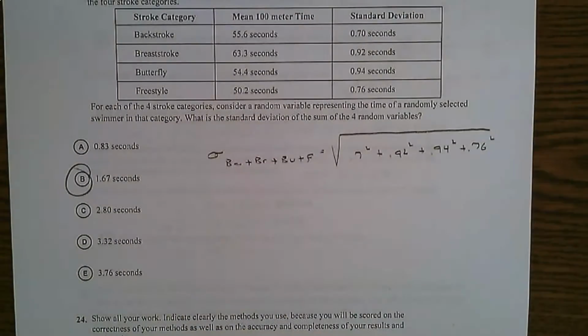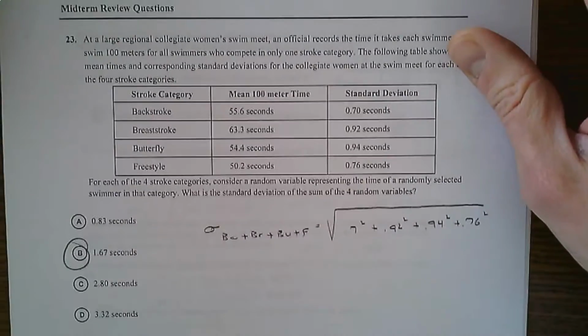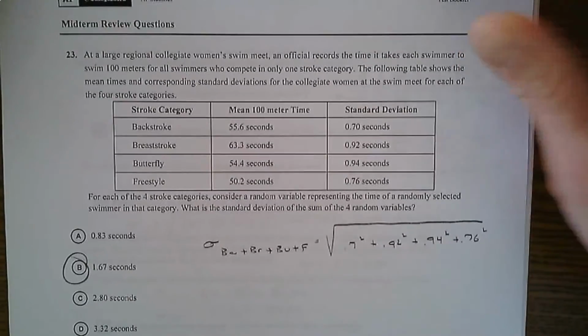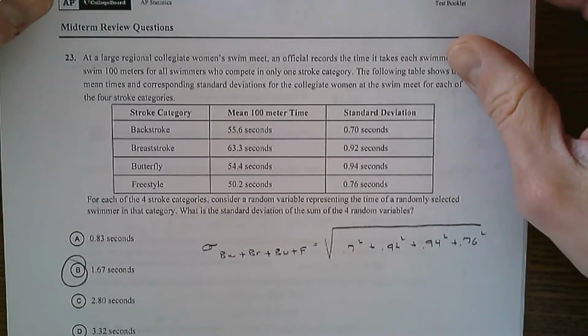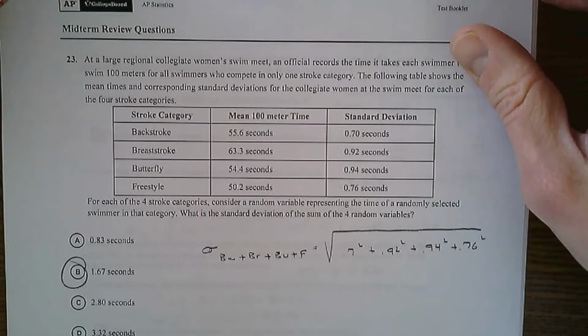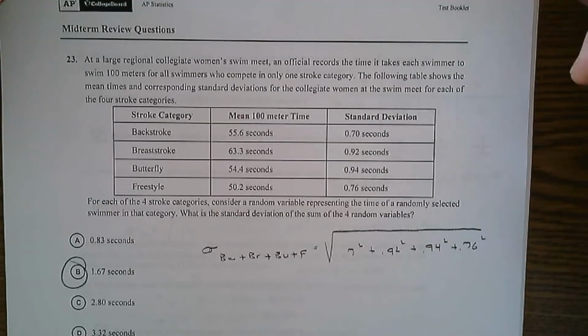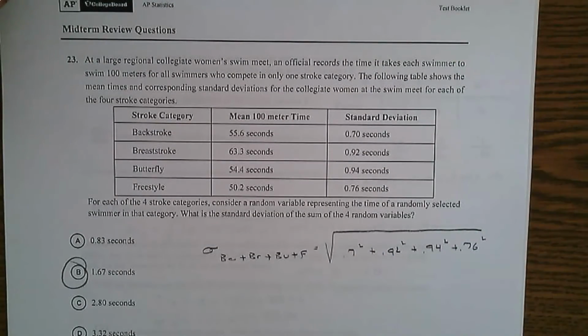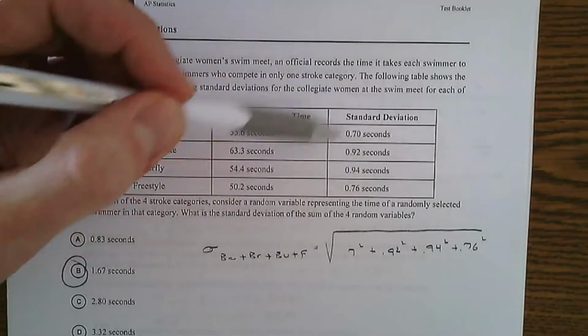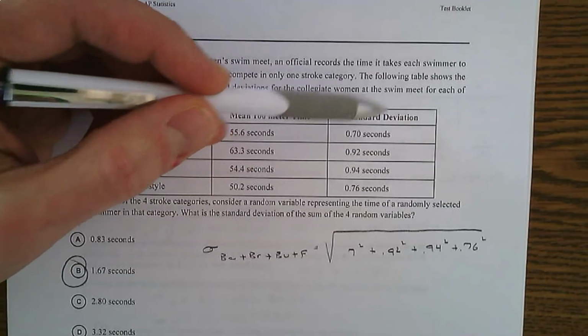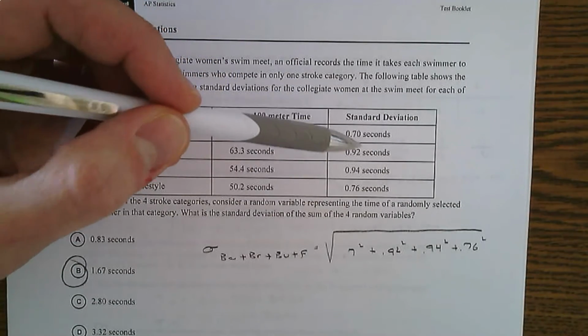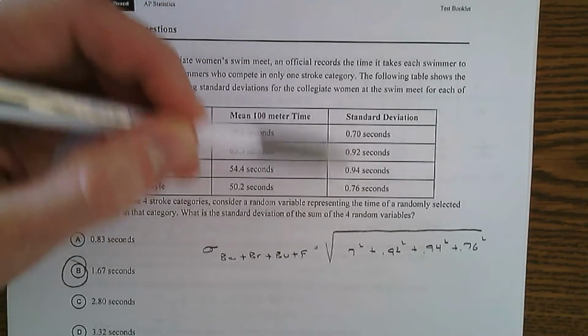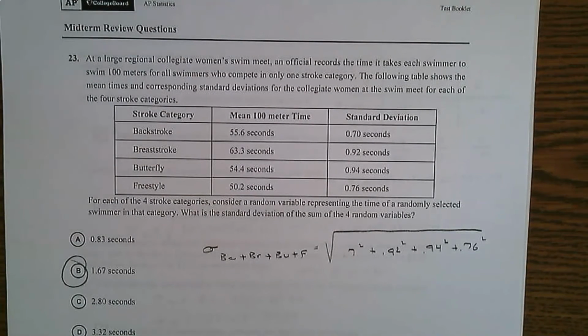Okay, question 23. This is a great question. This is just dealing with independent random variables. So this is chapter 6. I have to recognize that their times are independent of one another. So the standard deviation of the sum of the 4, it would just be adding variances. I guarantee if you add these 4 numbers, that answer is here. It's wrong, but that's why it's there.